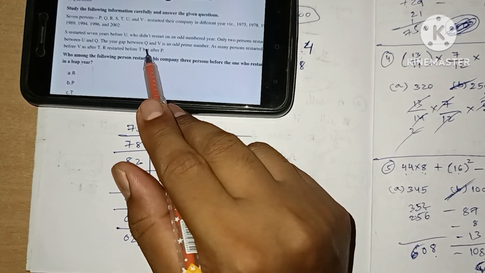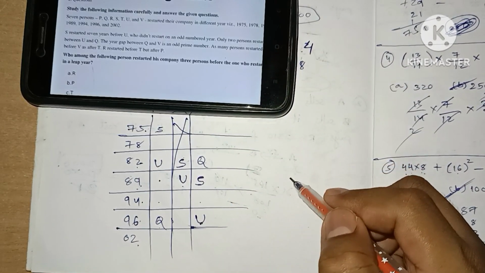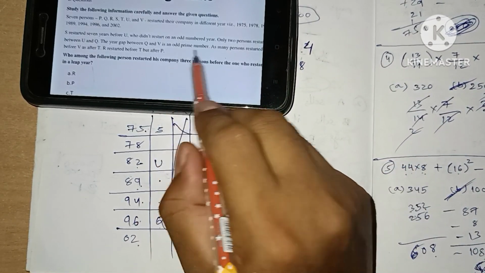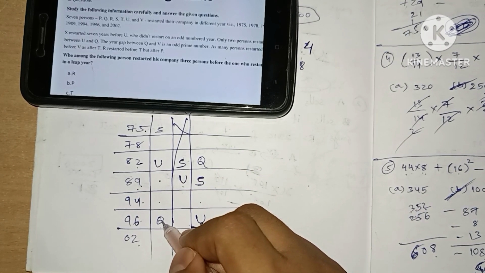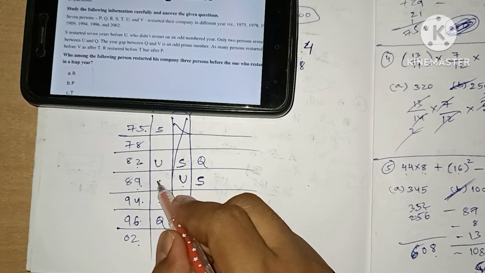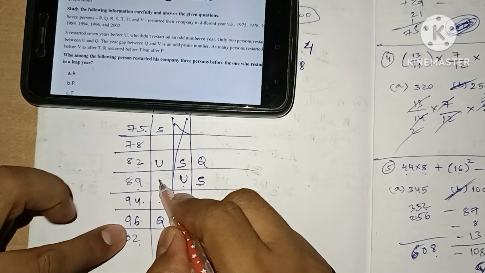So Q and V in between there is an odd number of years, an odd prime number of years. If we take Q here and V here, the gap between these two is 7.